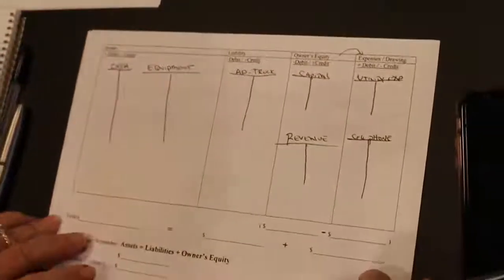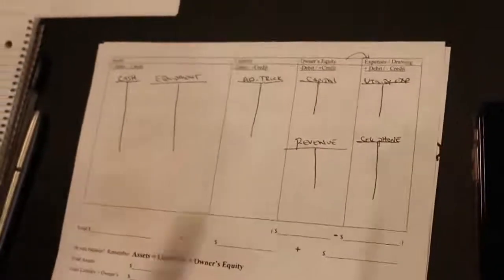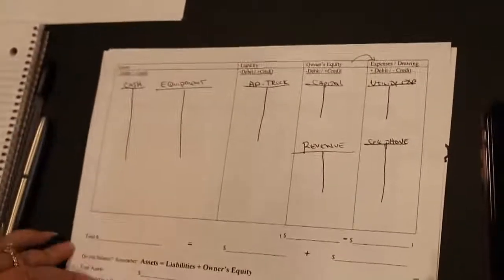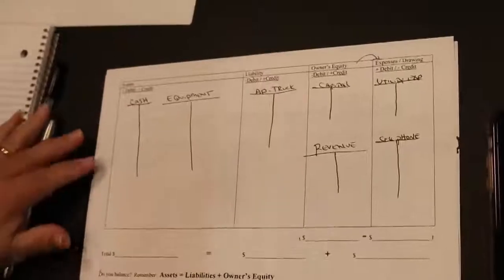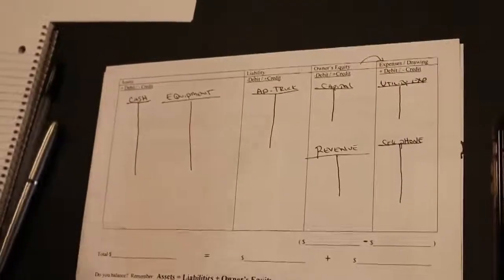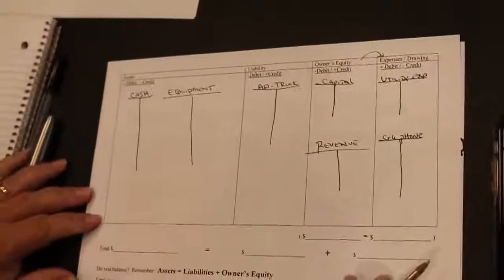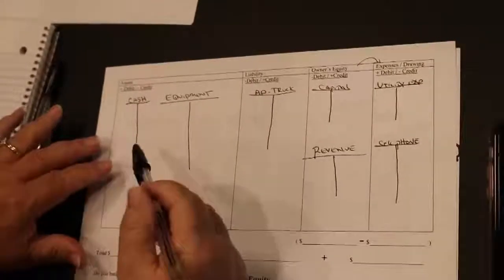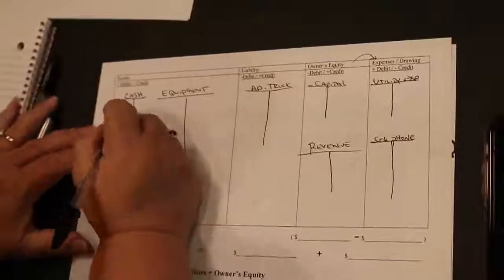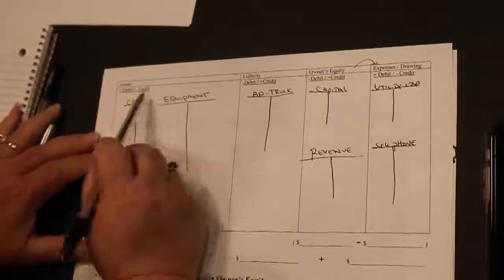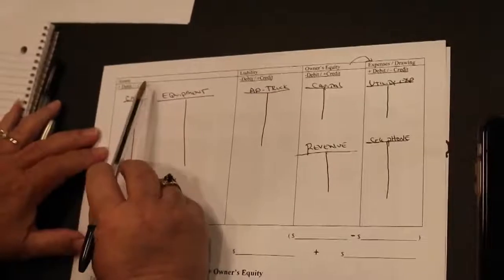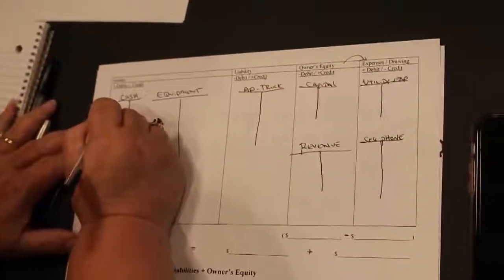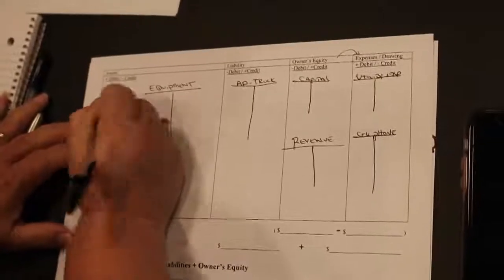So somebody pays me cash, or let's say Carol's Cupcakes, I put in $5,000 in cash under my business. So what two accounts get affected? Well, I said 5,000, right? I added $5,000 cash. So how do I increase an asset? By debiting it. So I'm going to put it on the left side over here.